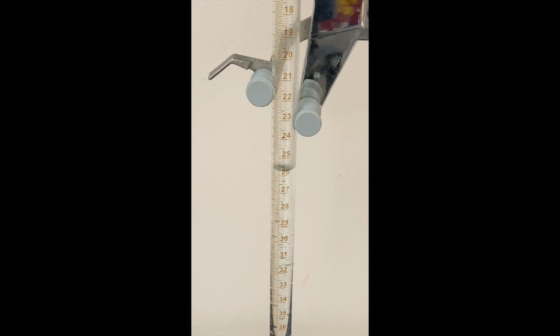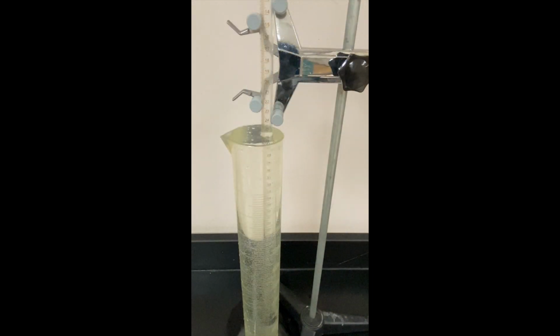So we're going to put this into a 1,000 milliliter graduated cylinder with water, and we're going to move it down to where the two water levels are the same so that the pressure is equal, and then we will take our volume reading. All right, now I have lowered my eudiometer into the 1,000 milliliter graduated cylinder. And what that will do is ensure that the inside of the tube is at the same pressure as the atmospheric pressure outside of the tube.